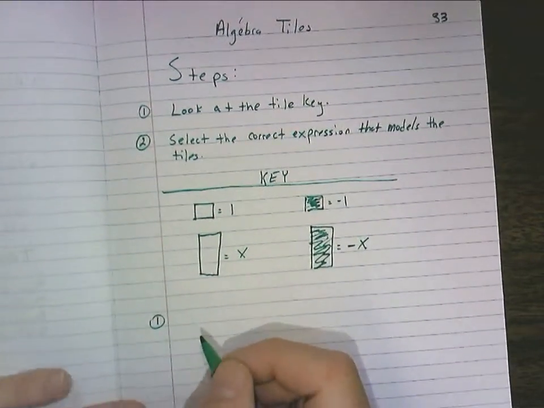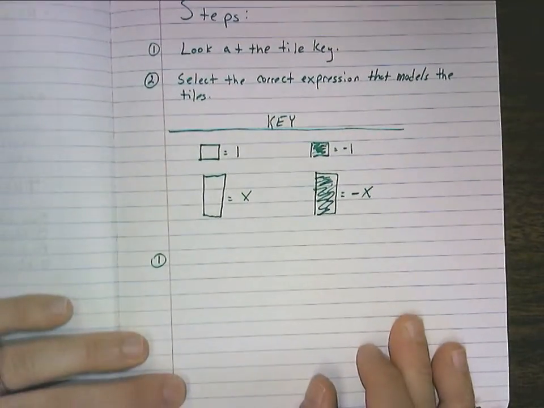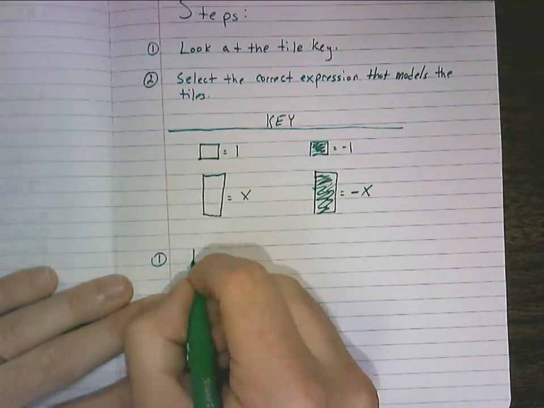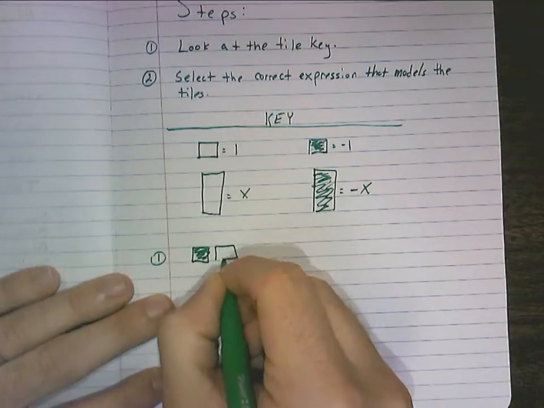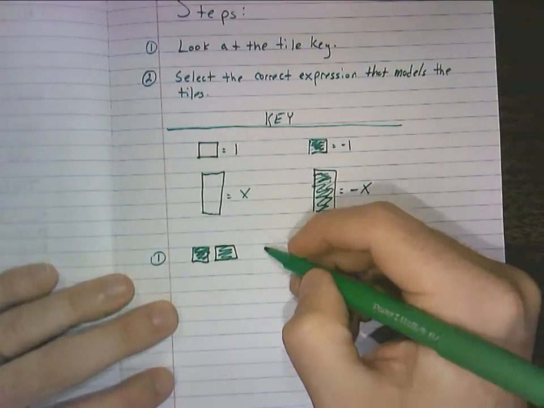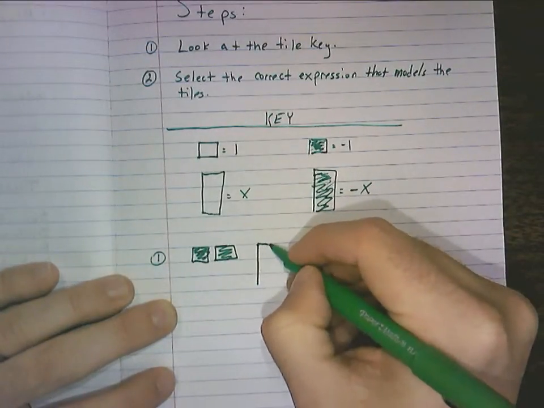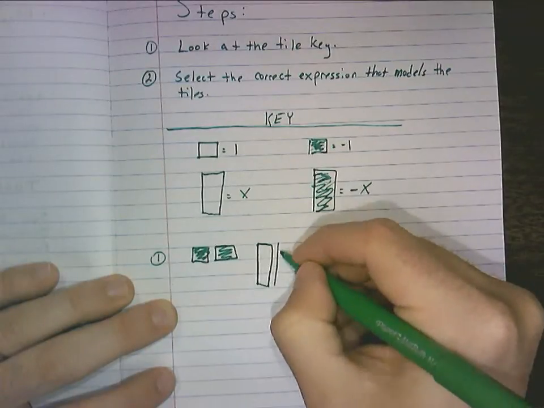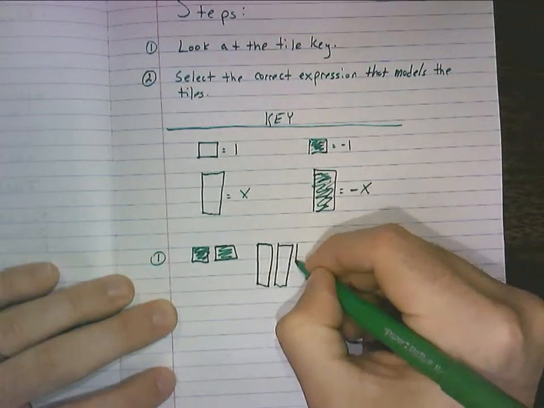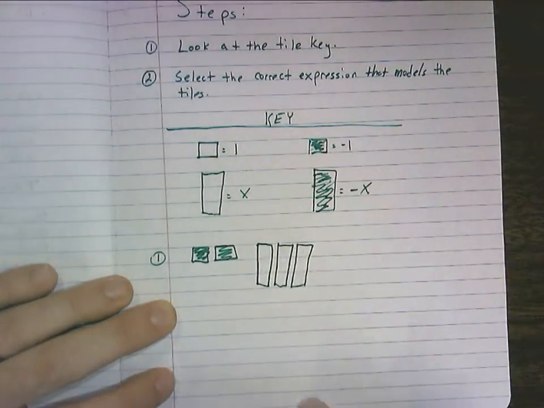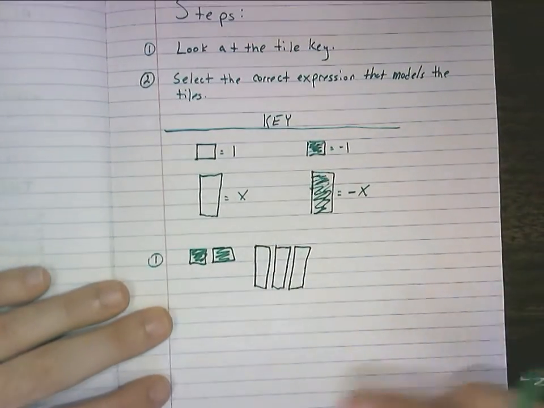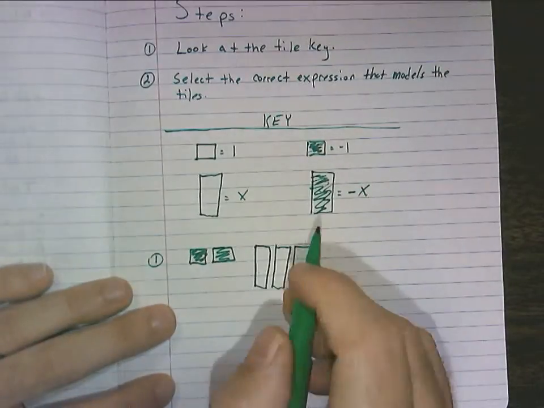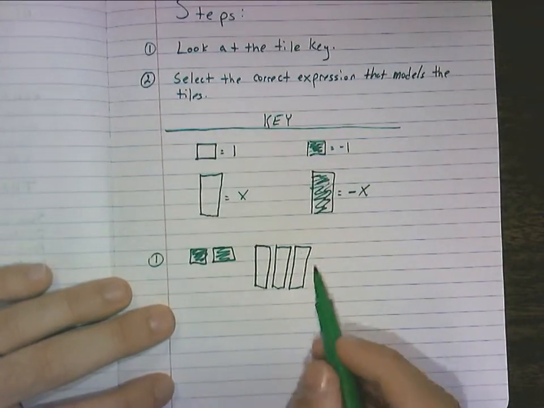Let's do an example. Alright, this right here is our first example. Go ahead and draw the algebra tiles in your notes. Pause the video if you need to continue to draw. If you don't, then go ahead and try to write an expression that models this.